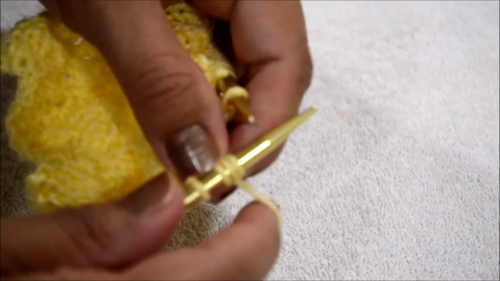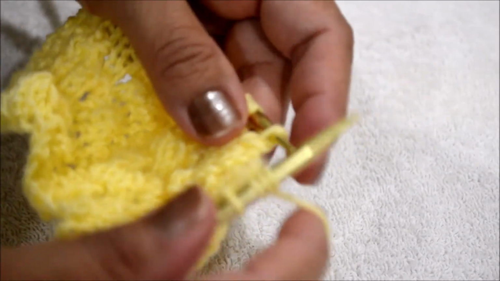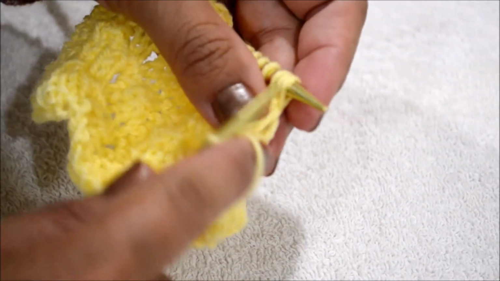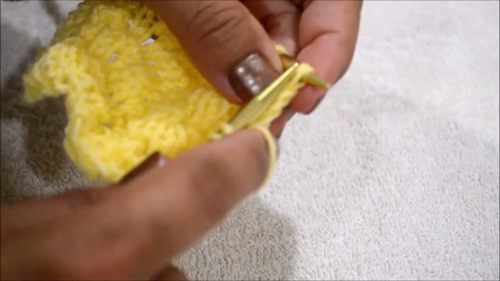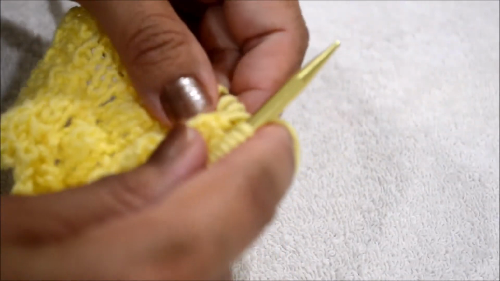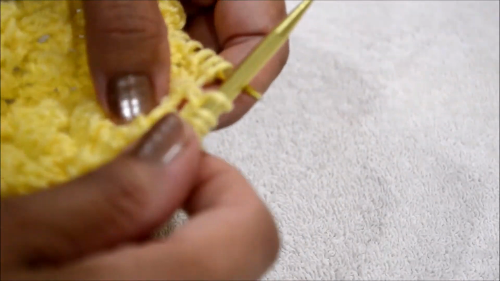Then we are going to knit the next 5 stitches. And we are going to repeat.